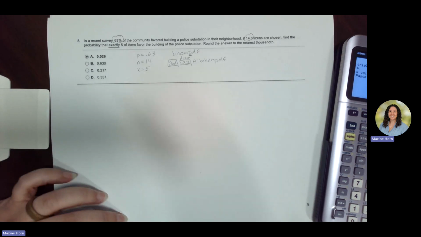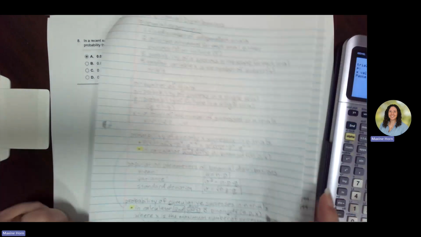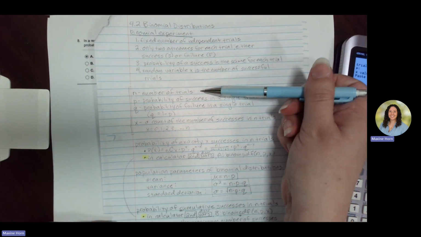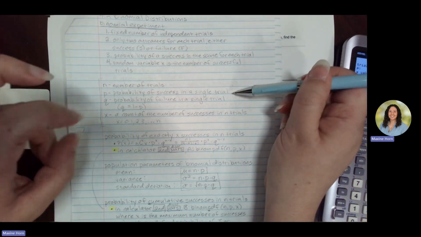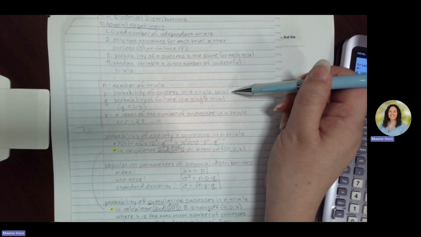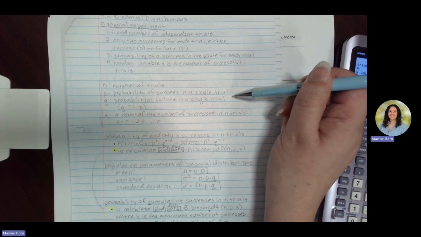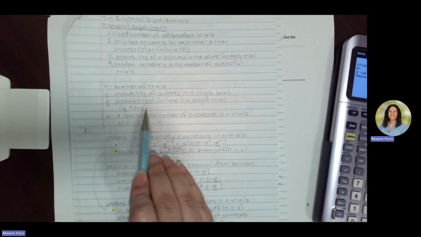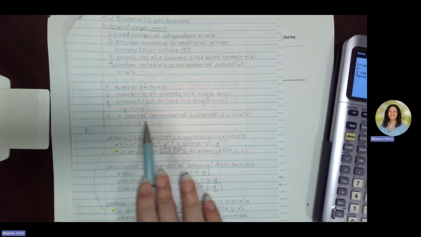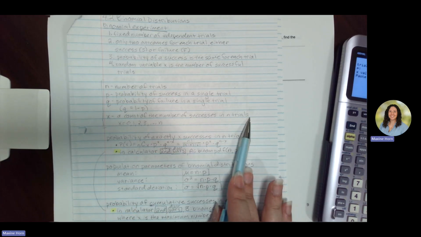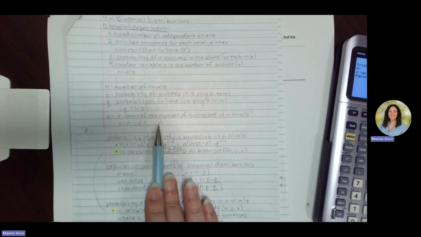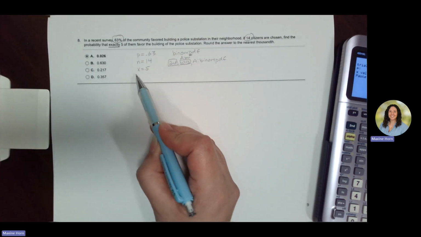Okay, so you have to remember that if we want exactly this number of successes, we're going to be doing binom PDF. Also, a quick reminder of what these actually mean. N is the number of trials, number of people. P is the probability of success in a single trial. Success is not necessarily a good thing. Success could be your house is burglarized. We're just talking about either success or failure. So P is probability of success, Q is the probability of failure, which is the complement of that, 1 minus P, and X is a count of the number of successes in that many trials. You could have 0 all the way up to all of them, okay? All right, so we've got our P, our N, our X.